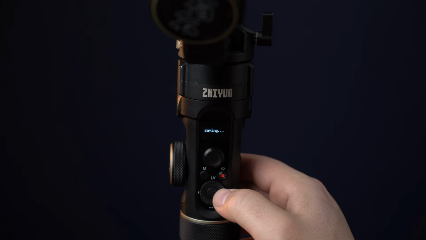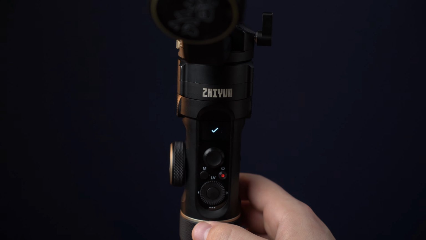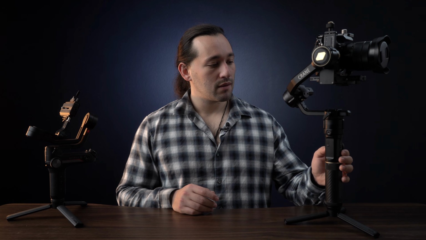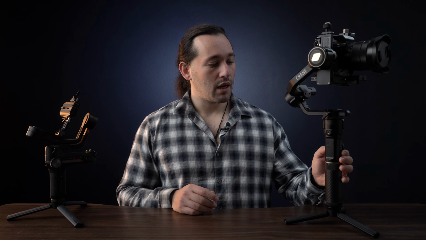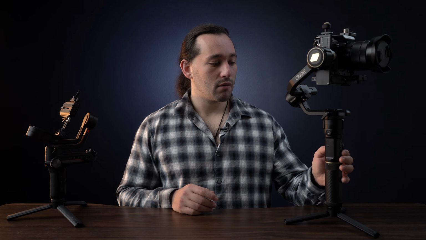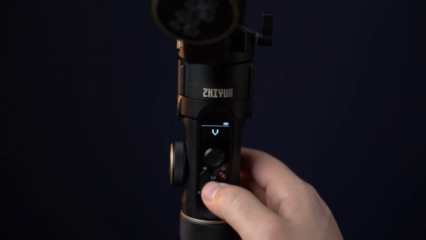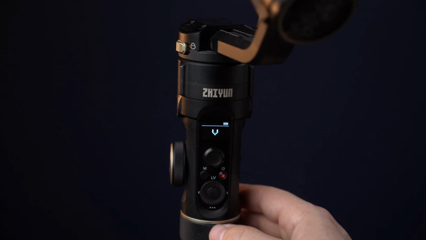Great, once you've set your settings, you can go ahead and enter vortex mode by pressing the mode button twice, and then twice again after you hit POV. Now to start the auto rotation, all you have to do is double press the upper button on the dial. And now you can see it spinning. This, of course, is for the Crane 2S. On the Weebill S, it's a little bit different. I'll go over that process as well in this video.